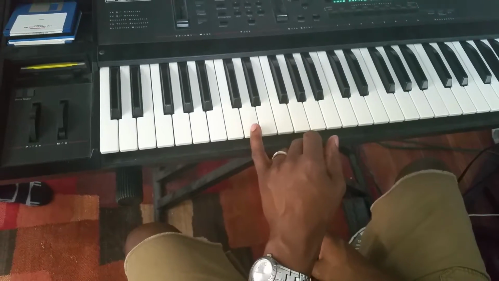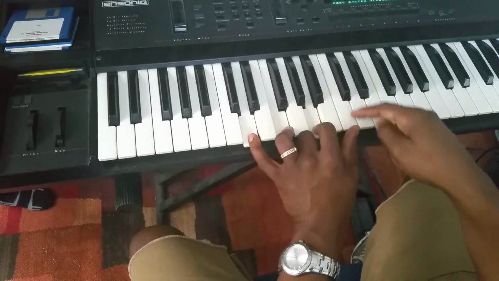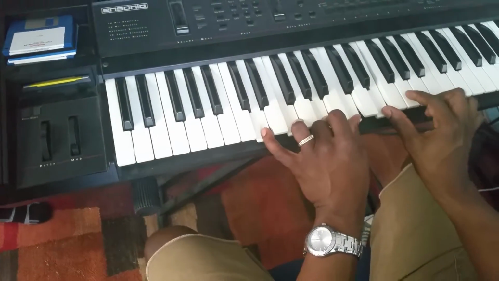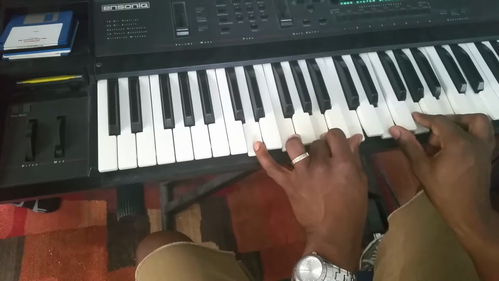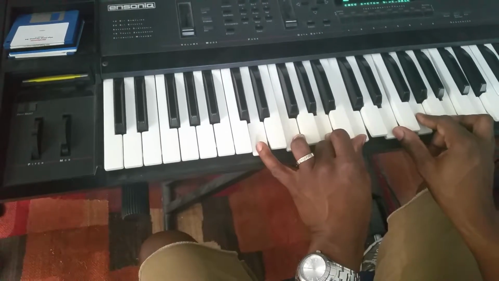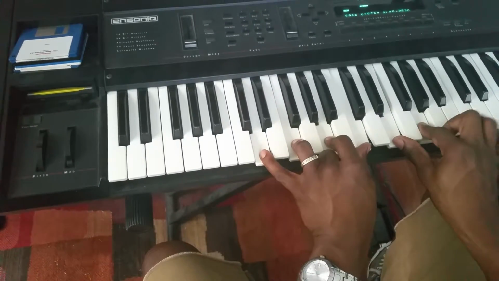If I build the minor chord, minor interval, major interval, minor interval, major interval, minor interval, major interval, until you get back to the D again. So 1, 3, 5, 7, 9, 11, 13.